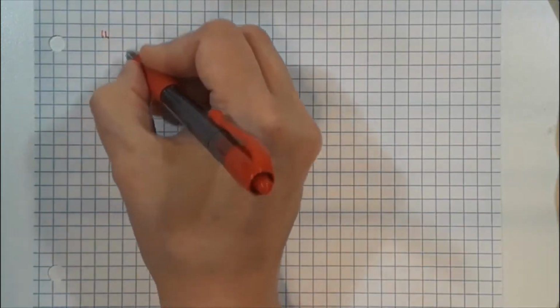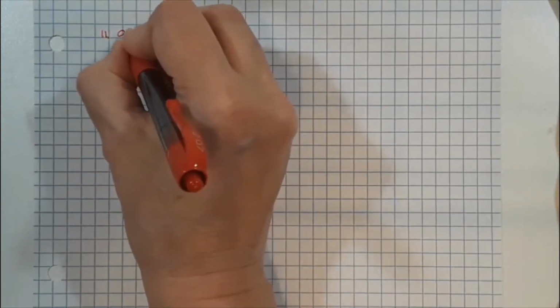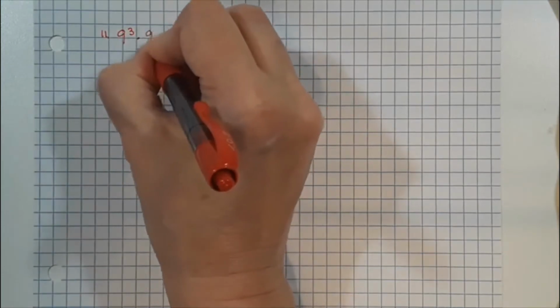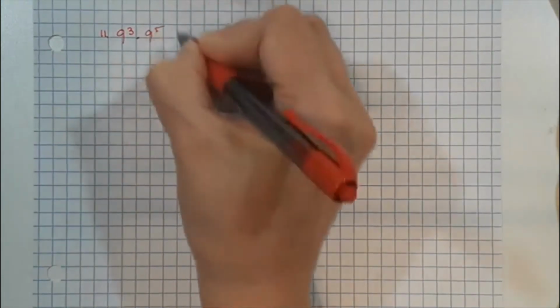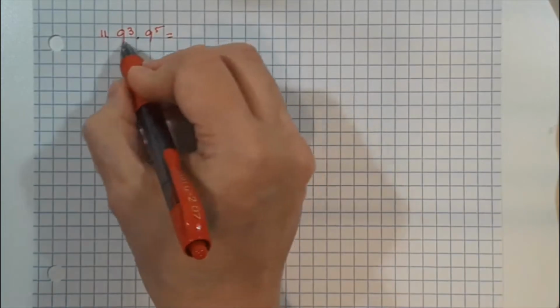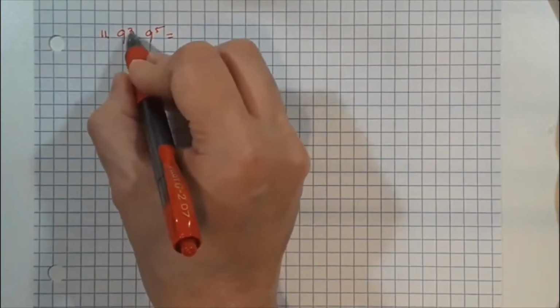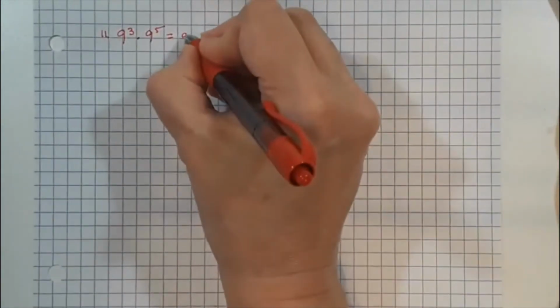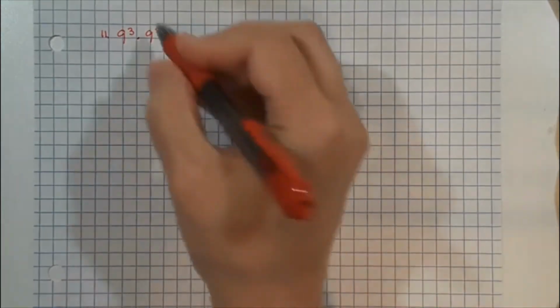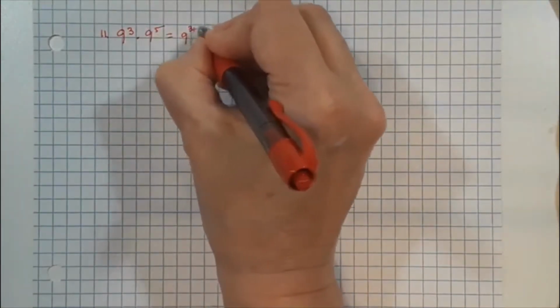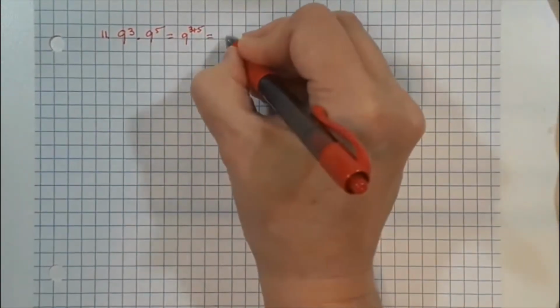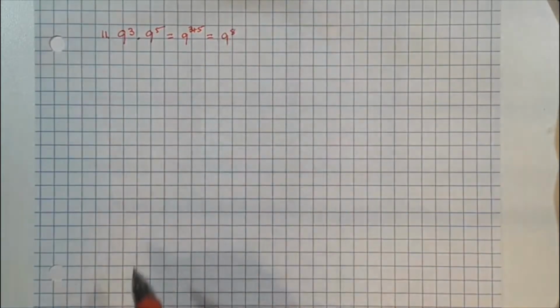And so we've got 9 cubed times 9 to the 5th. And so when I'm multiplying things that have the same base, I just add the exponents. So I'm going to leave the 9, don't do anything with that. And then I had 3 plus 5, and so 9 to the 8th would be my answer.